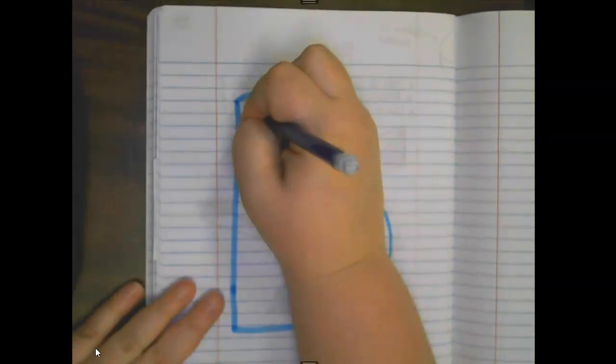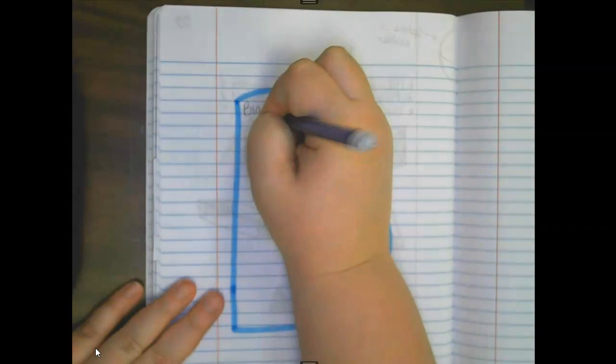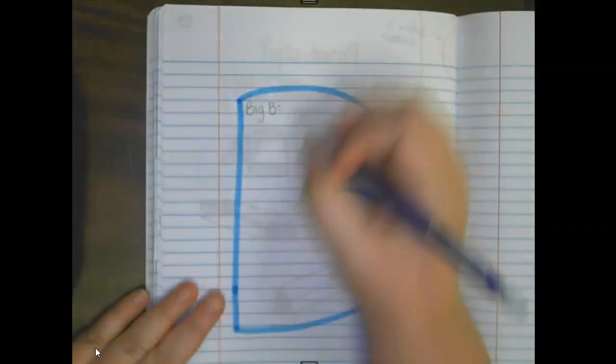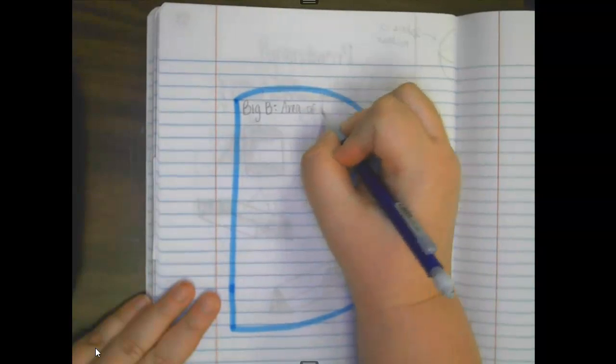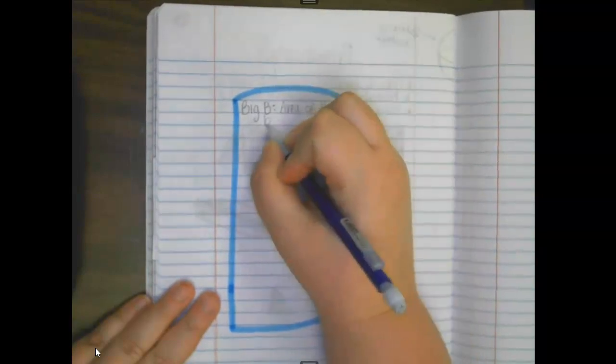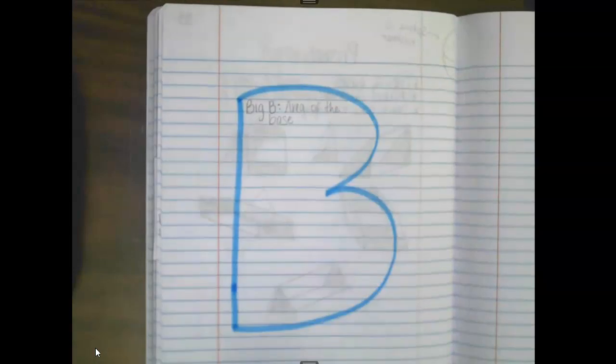All right, so students are actually getting this. This is a big B. It is a capital B. And big B is the area of the base. I will tell you now, this will be a warm-up question. This will be a test question. What does big B equal?